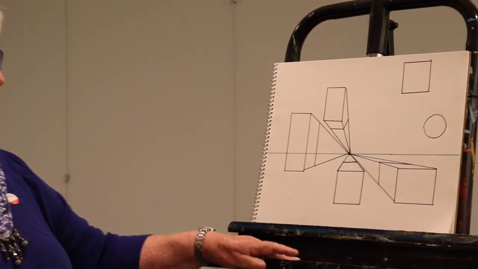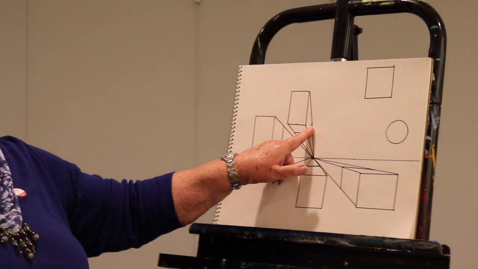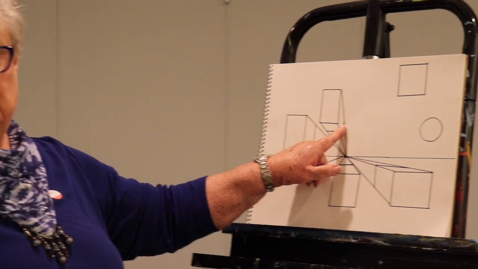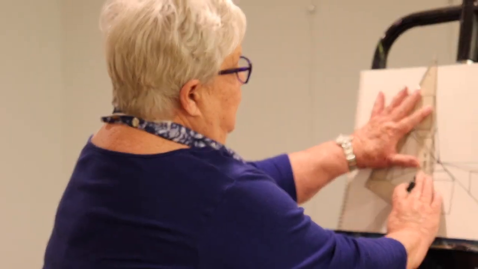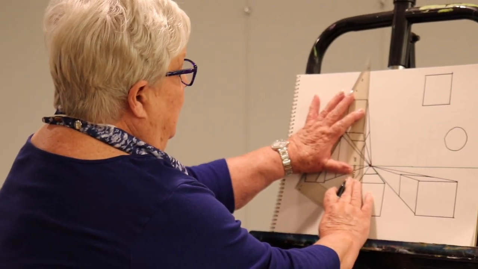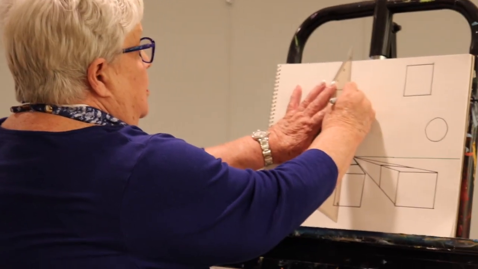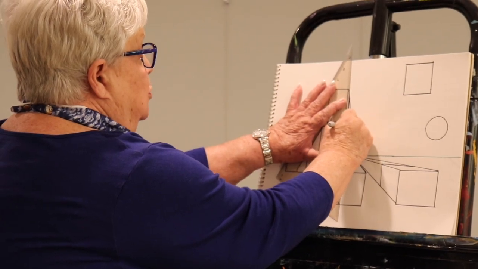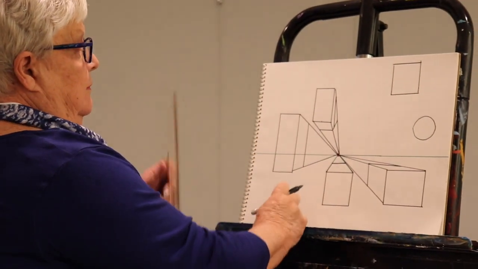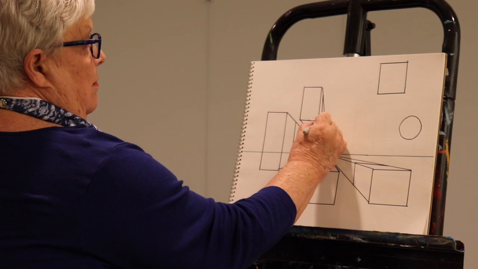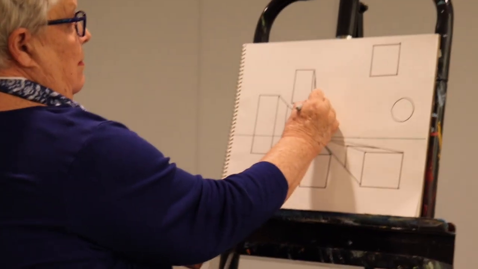Now that should look funny to you. I hope it does. Because you see that I've drawn this back line at an angle. And that just doesn't look right to what we normally see. So let me draw it again. And I'll draw it from this corner and draw it straight.